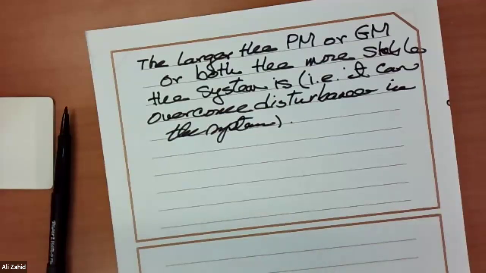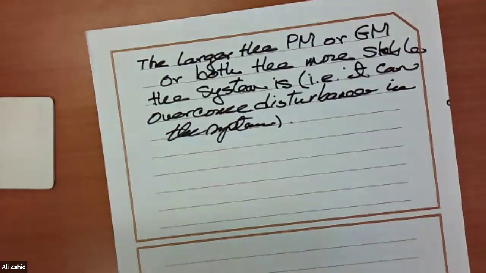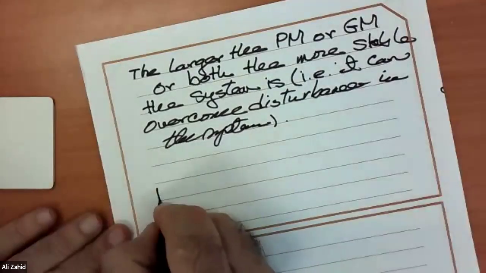Which means what? It's better. By the way, when you design your amplifier, for example, you would like the phase margin to be at least 50 degrees. There will always be fluctuations in the power supply and so on and so forth. You need a phase margin which is at least what? At least 50. Clear?